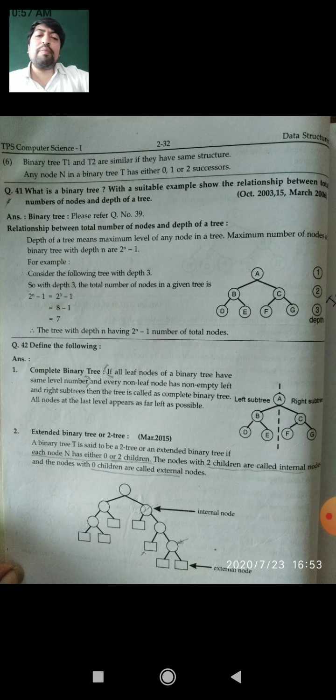But in the diagram, you can look at the node. A node can have a left successor and a right successor, but if the node has no successor, no child node, then the node will be an external node. Otherwise, if the node has two children, the node will be called an internal node. So you can look at the diagram.